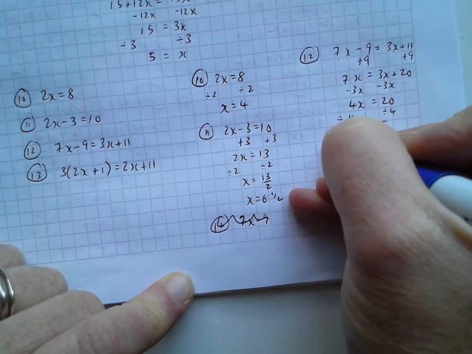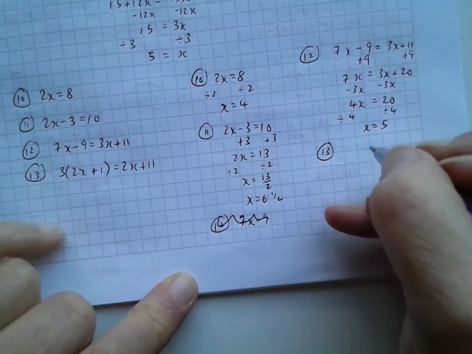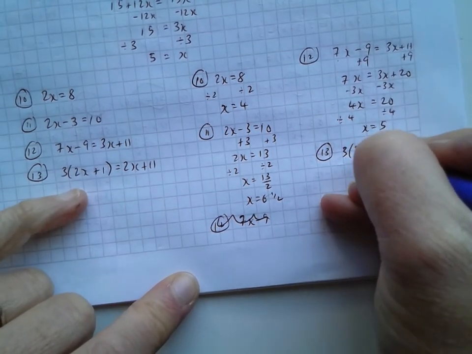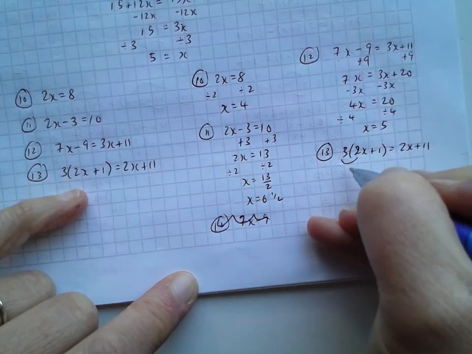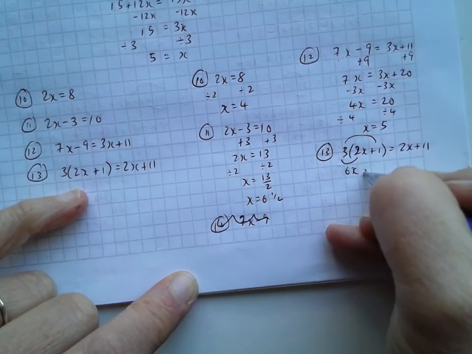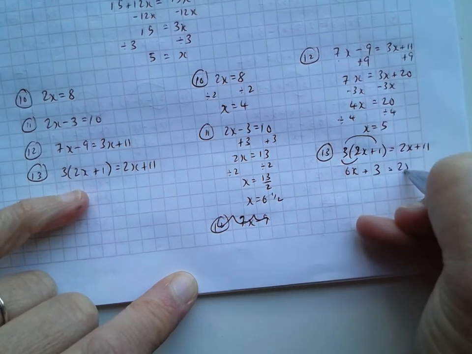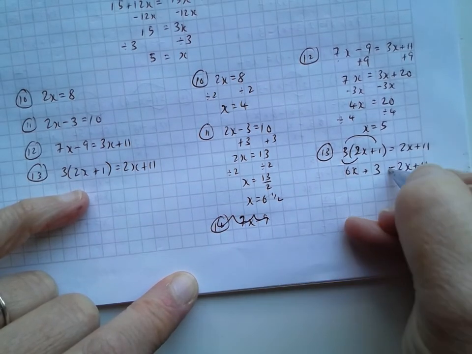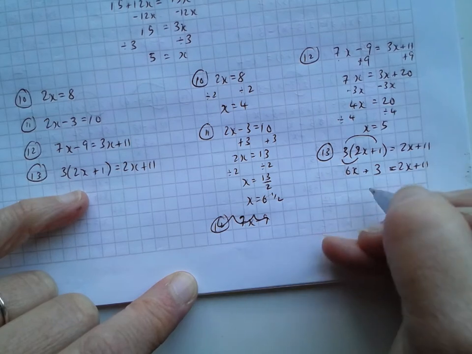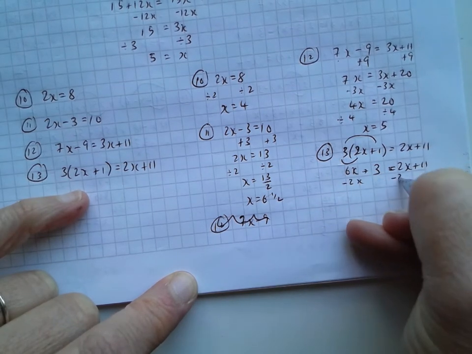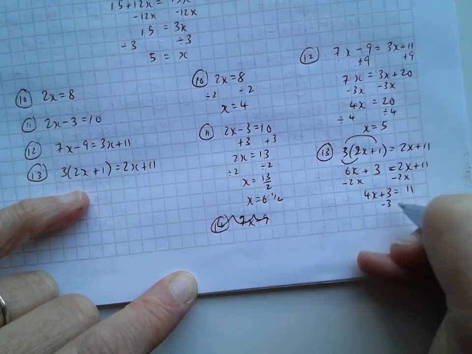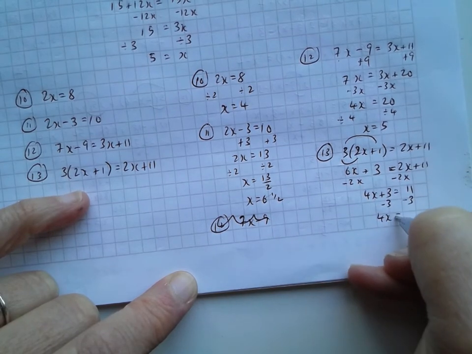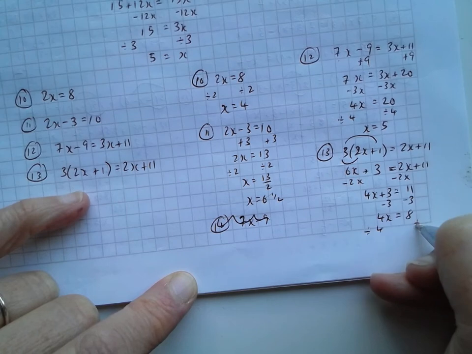And finally, question 13, 3 by 2x plus 1 is equal to 2x plus 11. So 3 by 2x is 6x, 3 by 1 is 3, 2x plus 11. And now I'm going to get the x's to this side and numbers to this side, subtract 2x, subtract 2x. So 4x plus 3 is equal to 11, subtract 3, 4x is equal to 8. Divide both sides by 4, x is equal to 2.